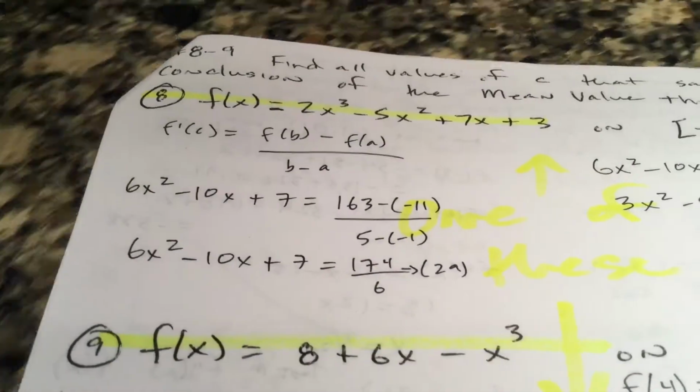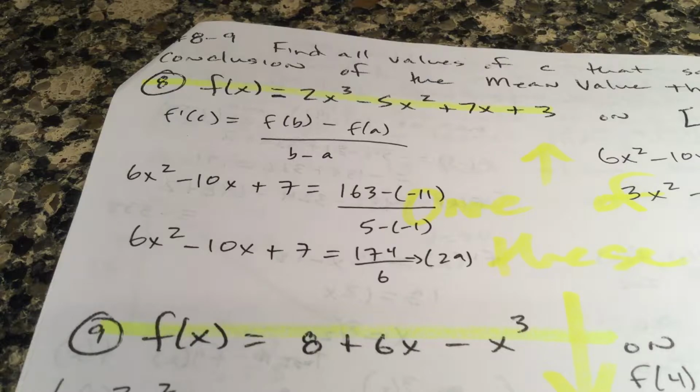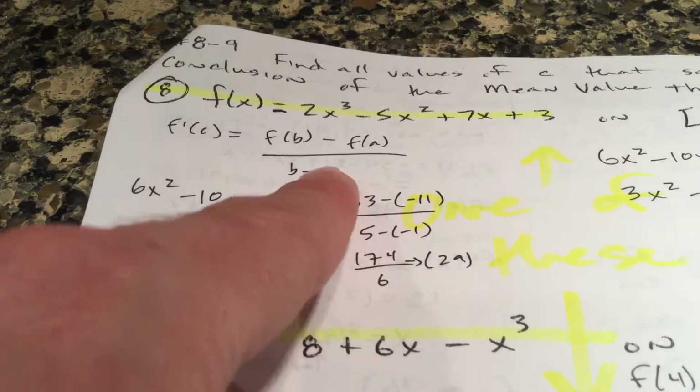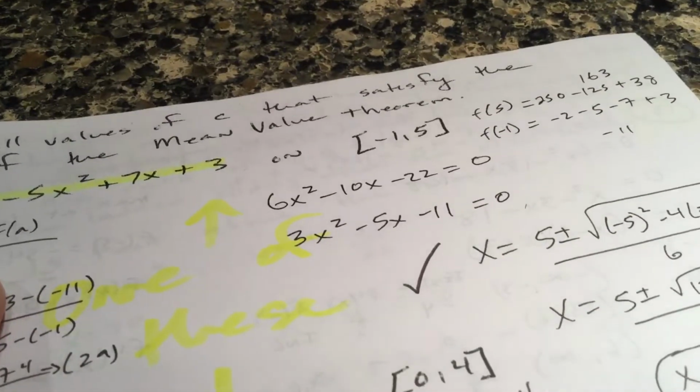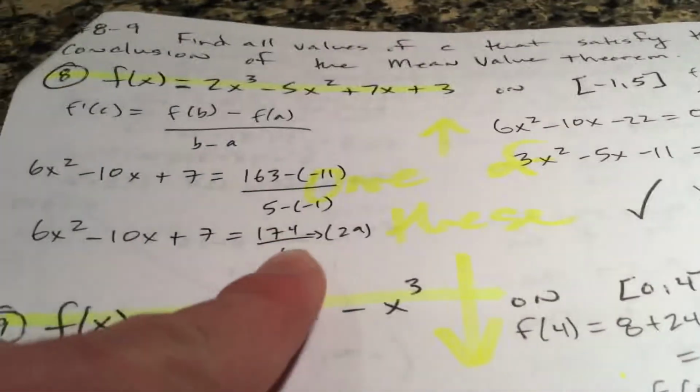All right. Find all the values of c that satisfy the mean value theorem. Folks, mean value theorem is simply the derivative is equal to the slope of the straight line between those 2 points. Derivative is equal to slope. Let's just get that in our heads. Derivative is equal to slope.